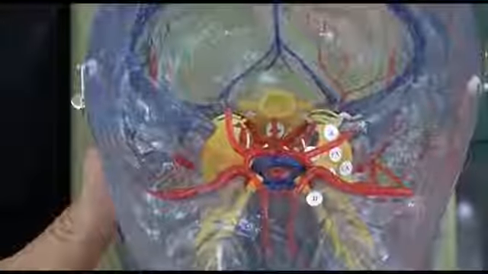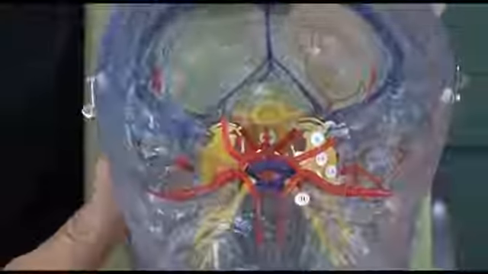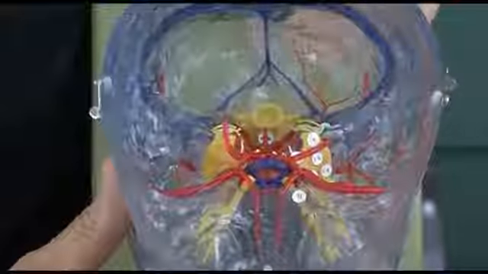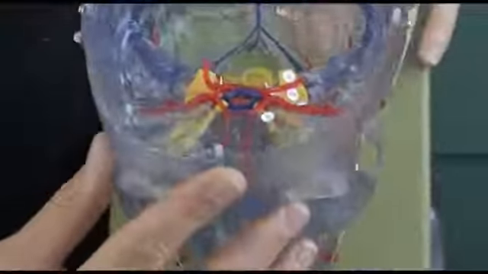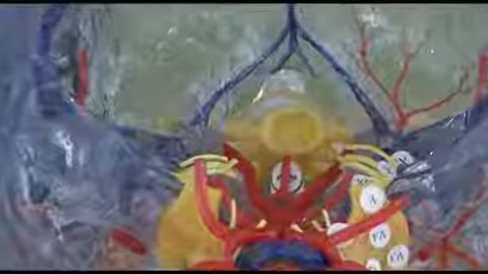In yellow, we have the nerves taking messages to and from the brain. And here, in yellow, we have the top of the spinal cord going through the hole in the base of the skull called the foramen magnum.